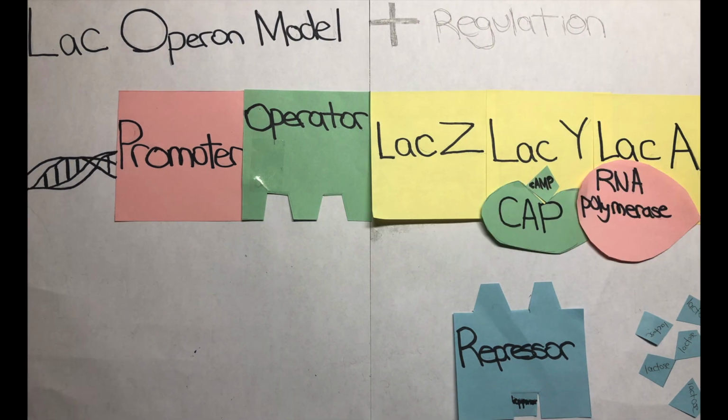To sum it up, if the amount of glucose increases, cAMP decreases, and CAP detaches from the lac operon, and RNA polymerase binds less efficiently to the promoter, resulting in a low rate of transcription. And if glucose is scarce, cAMP will therefore increase, and the CAP will attach to the lac operon and stimulate transcription, therefore positively regulating the operon to make it more efficient.